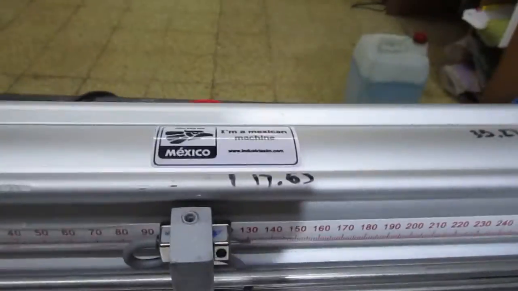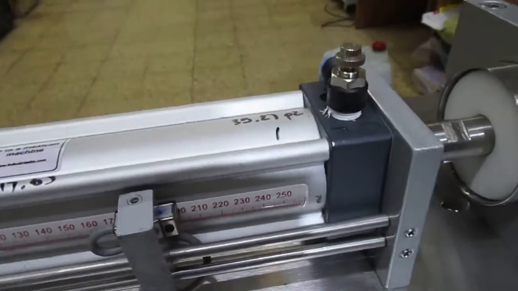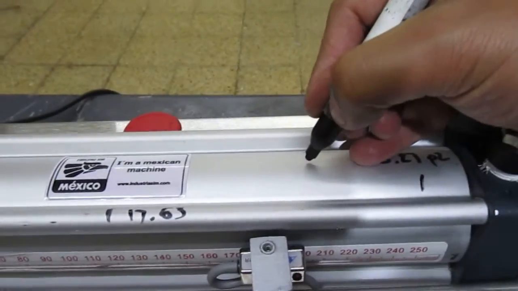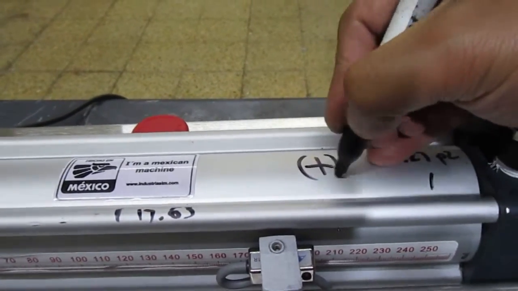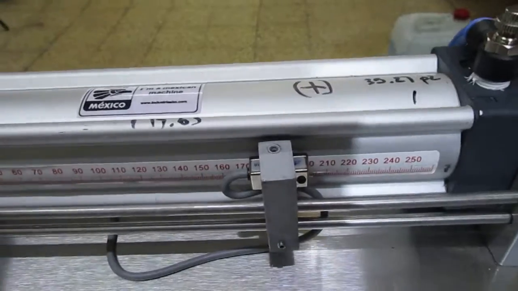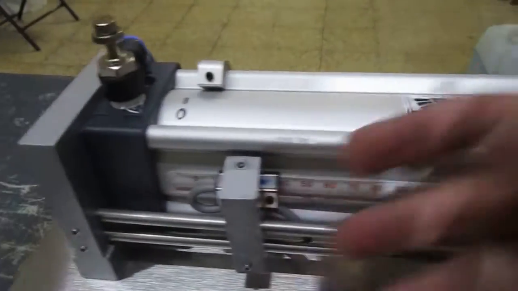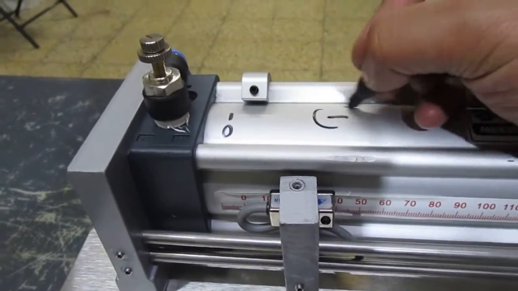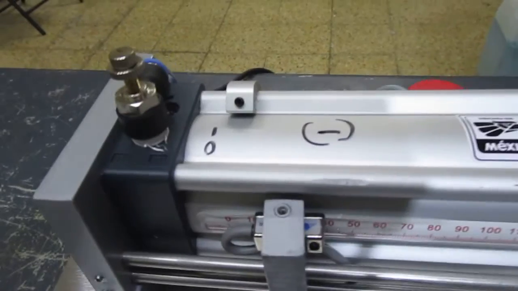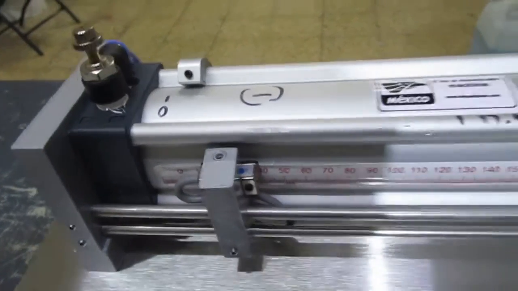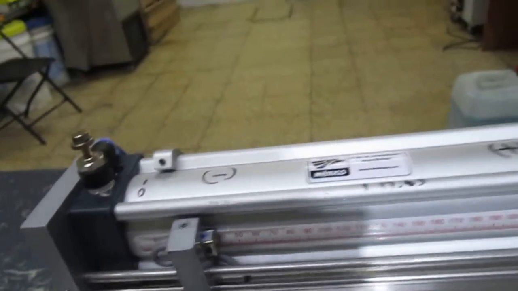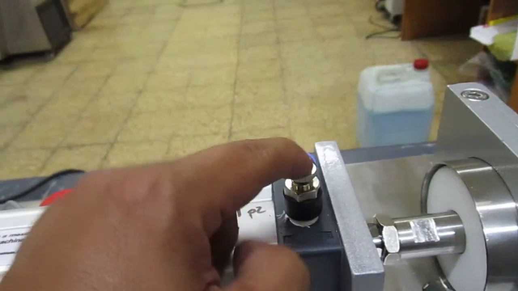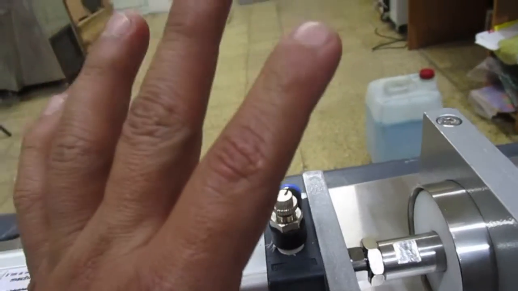And well, finally, if we move the sensor to the right position, the machine is going to dosify more product. And if you move the sensor to the left part, the machine is going to dosify a smaller quantity of product.